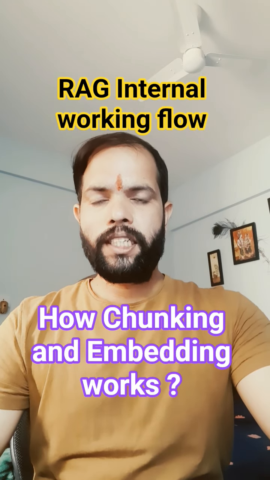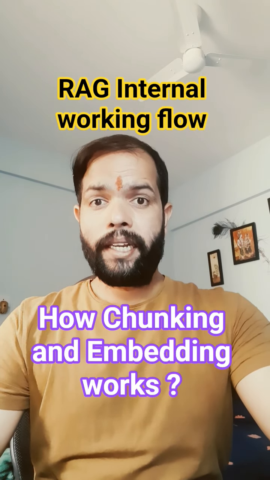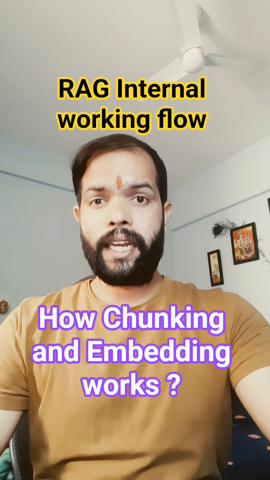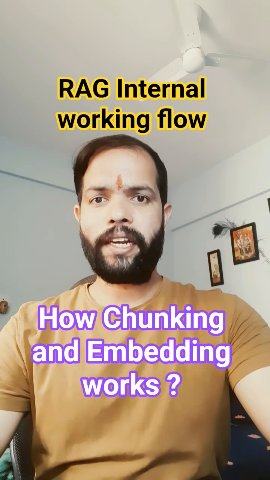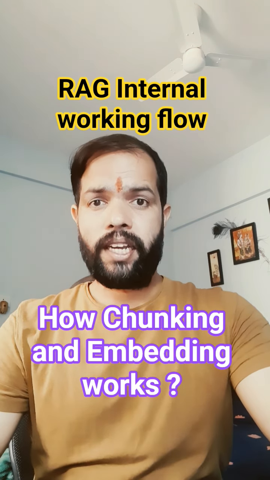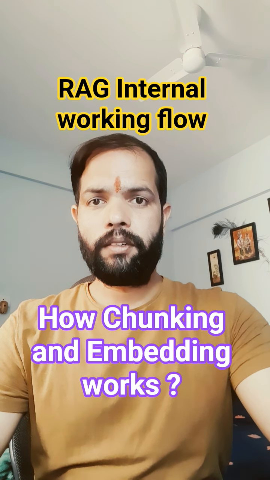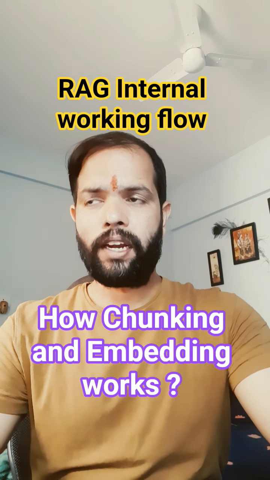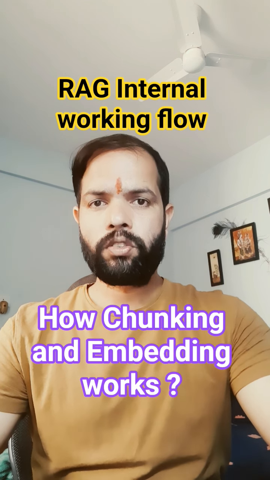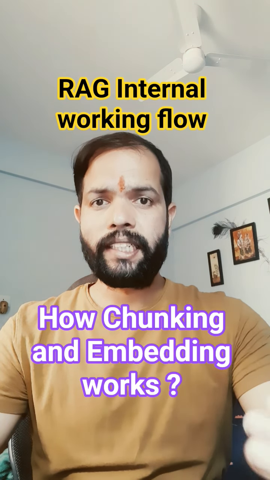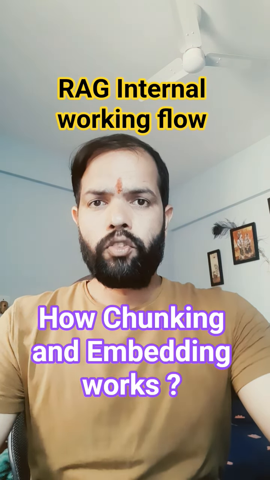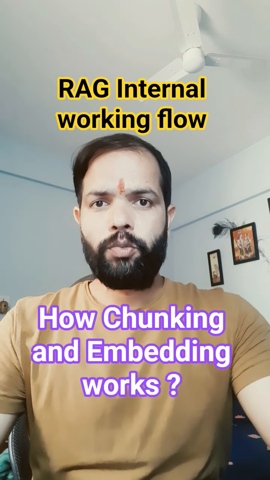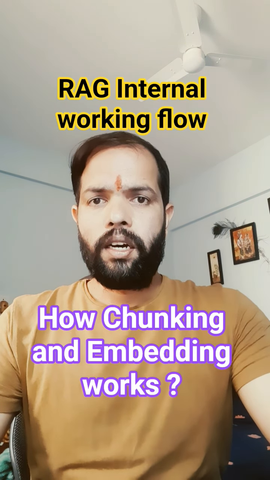So today we'll discuss how embedding and chunking work in any RAG system, right? You might have heard about RAG-based AI systems, which is nothing but retrieval augmented generation. So how does it work internally? We'll mainly focus on how embedding and chunking work, and what tools we can use, right?